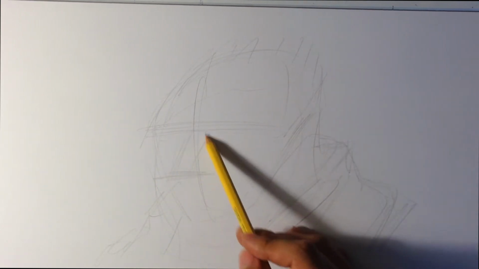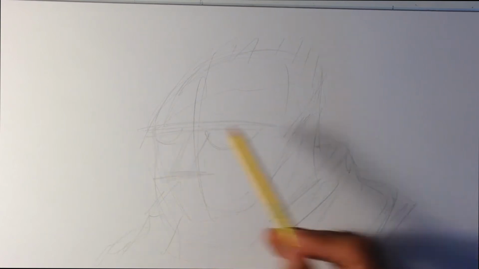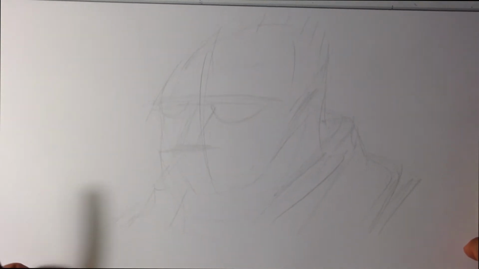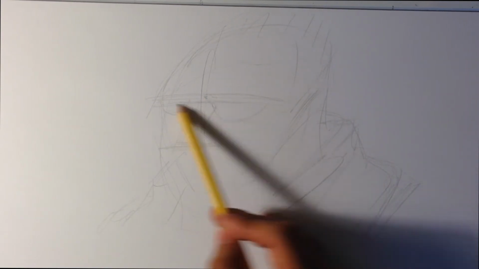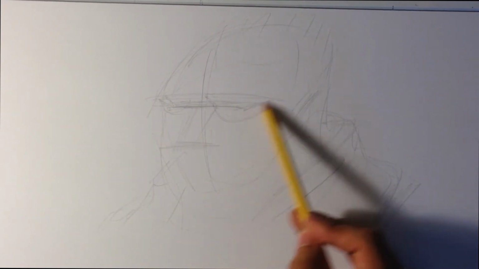I'm just scribbling in stuff because I'm trying to find proportion and trying to get an image of it in my head. So I scribble in pretty fast lines that I know I'm going to erase, for sure.